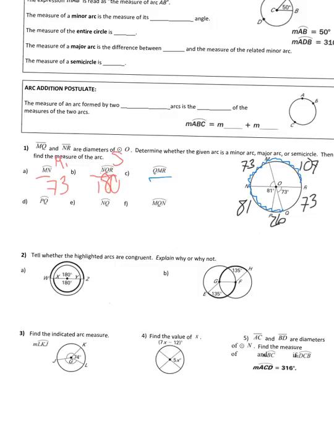So I have two options. I can either add everything up, 26, 81, 73, 107, or instead, I know it's going to be 360 all the way around. So I can just subtract the one piece that I'm not using, the 73. So my final arc measure is going to be 287 for that question. And it's definitely a major. I can tell right away.